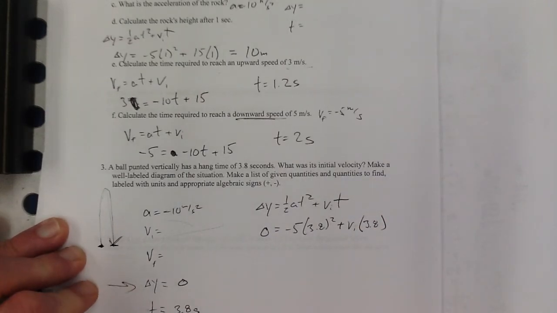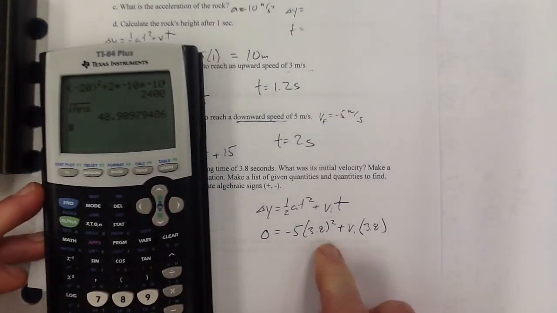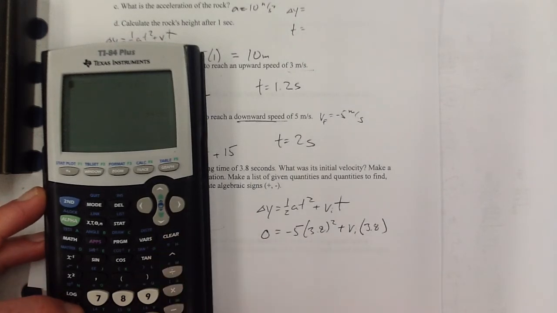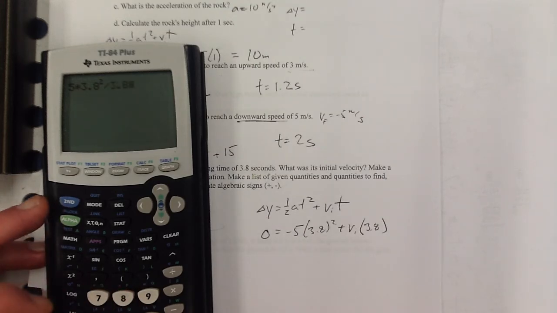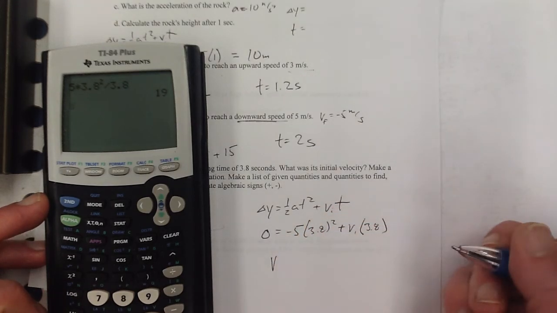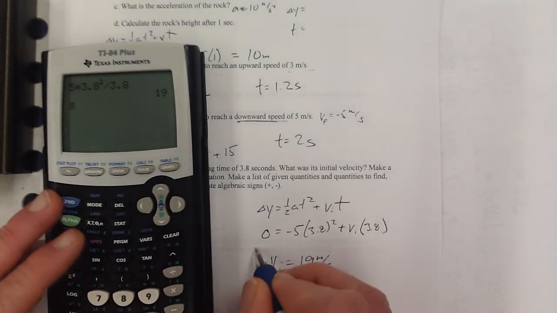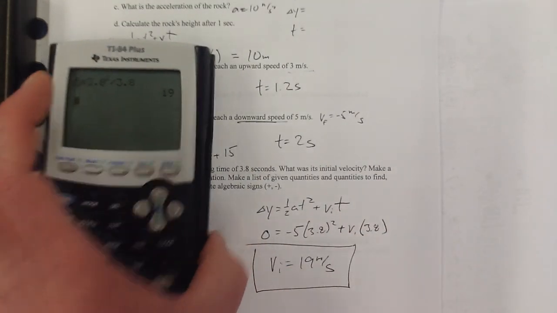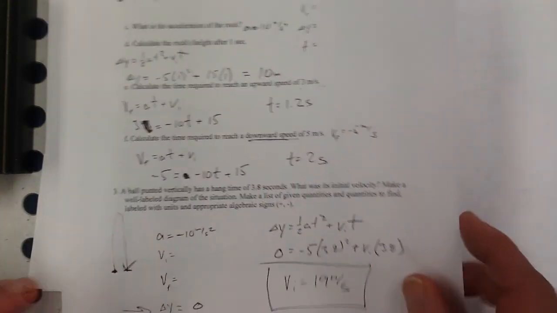And looks like we just need to do a little bit of algebra. You heard of it, I'm sure, algebra. Add this to the other side. 5 times 3.8 squared, and then divide by the 3.8. So that ball was kicked with an initial velocity of 19 meters per second. That takes you through the first three, and that's all.